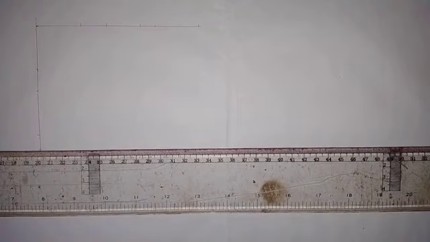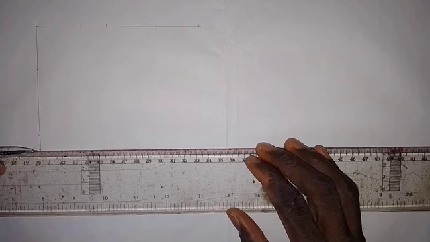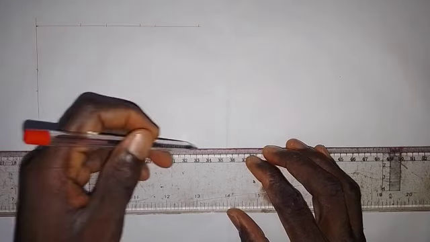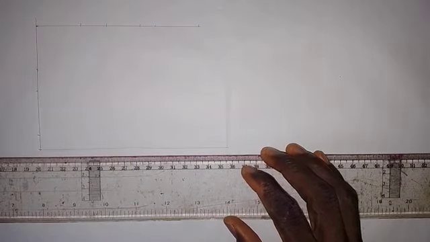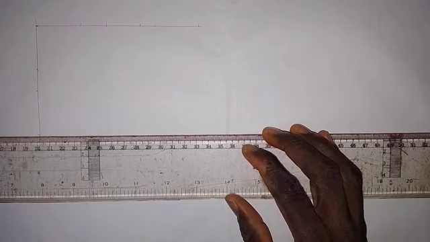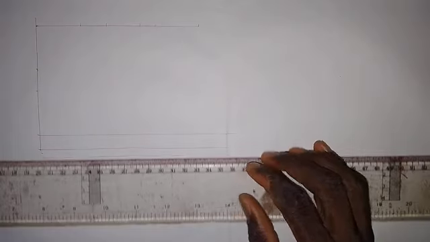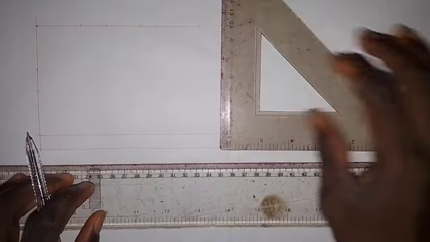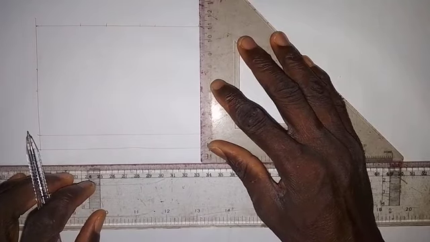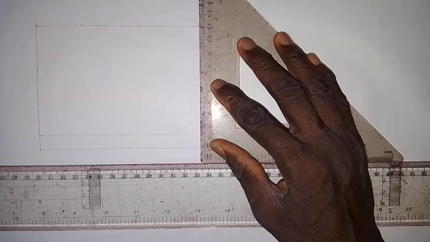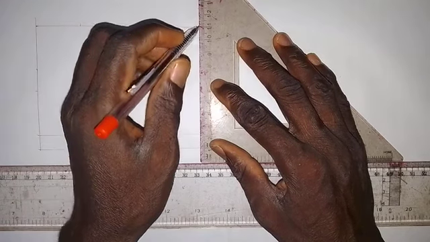One by one. So let's first of all draw the horizontal line from this point. Take the horizontal line to this side, and then we come to this point here. We also take a horizontal line to this side, okay? And then we come to this point and draw a vertical line down here.